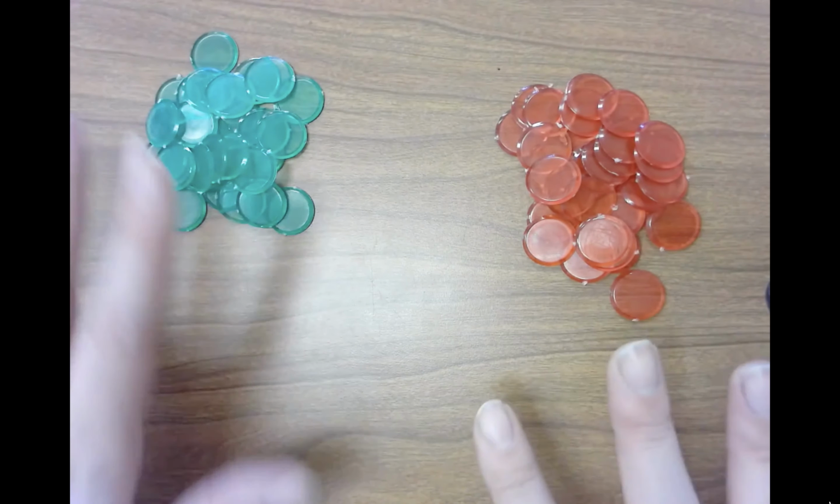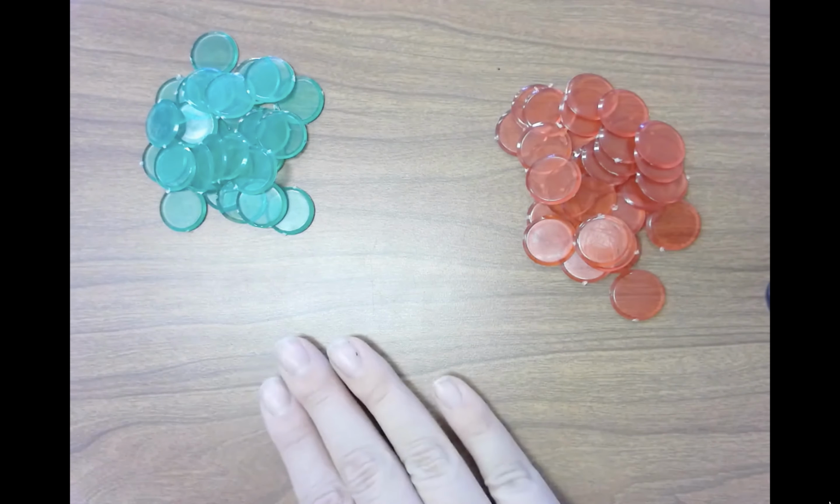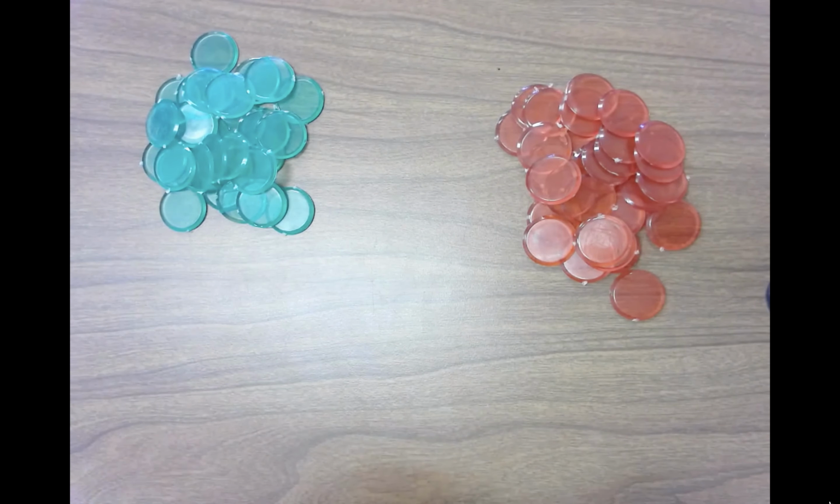So I have just picked up a couple of different chips. Green is going to be my positive integers. Red is going to be my negative. I have decided, just based on the connotation we have with those colors, green usually means positive, good. Red, negative, not as good. So that's what we're going with.